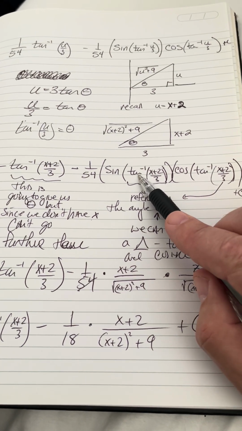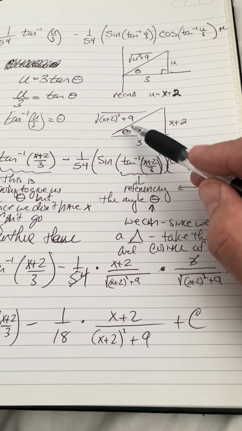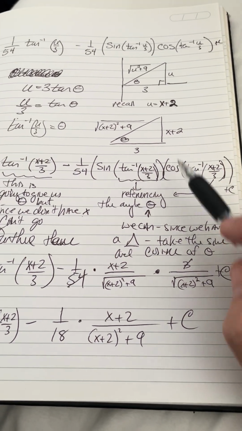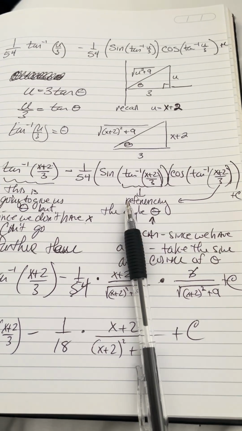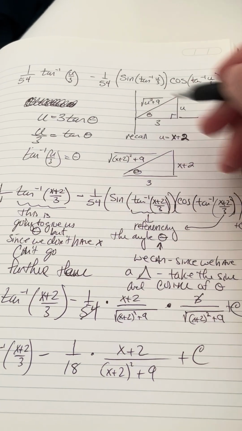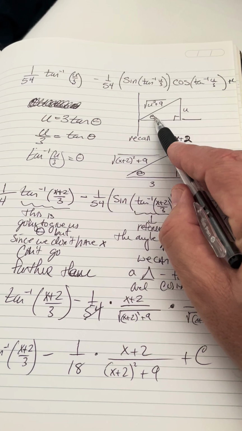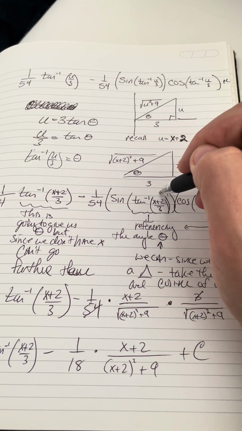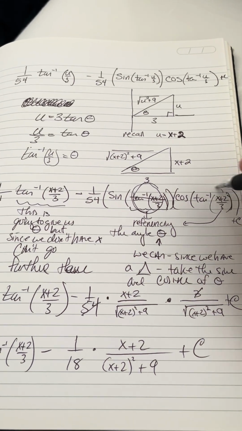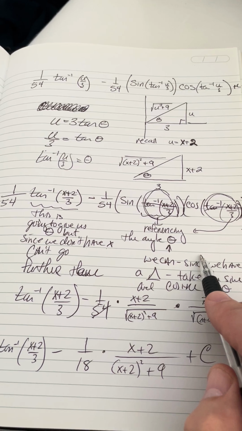So the angle that's being formed by the tangent inverse of x plus 2 over 3 is this angle. Same thing here. This is actually that angle. We're talking about the reference angle right there. So we can take the sine of this angle. Really this is just a giant theta. Just the same thing here. This is this giant theta. And take the sine of that theta and the cosine of that theta.